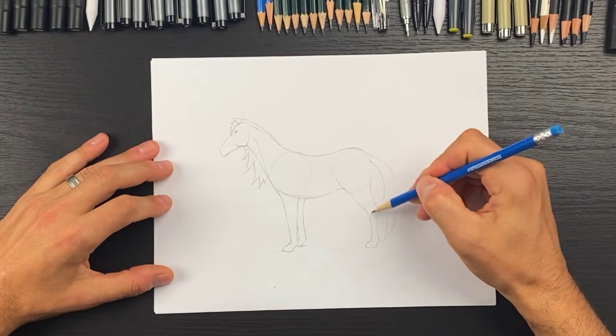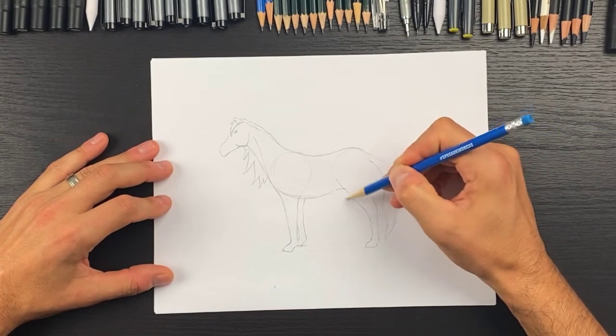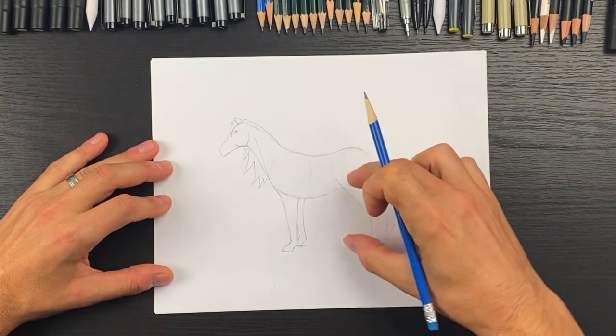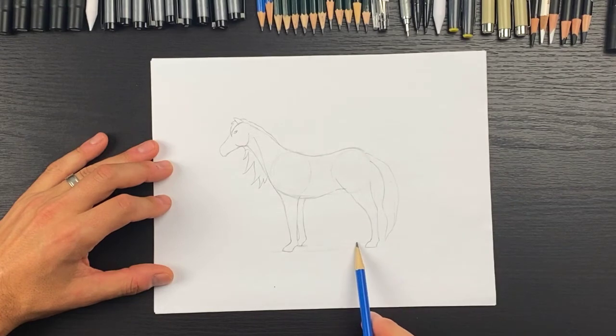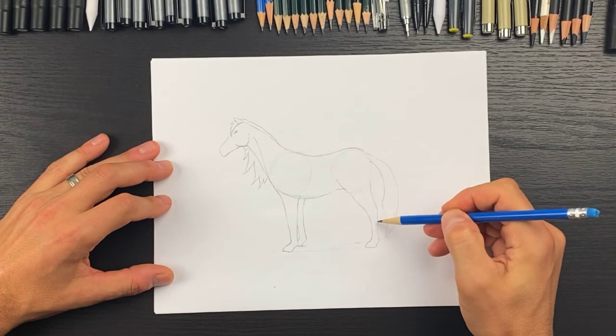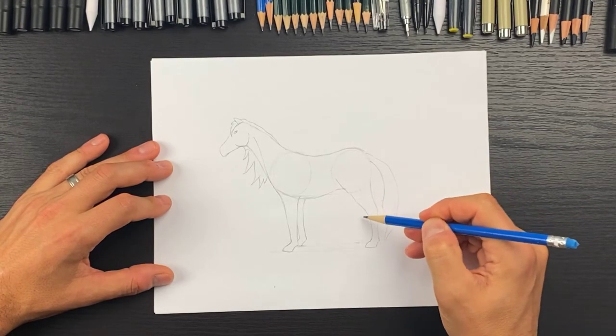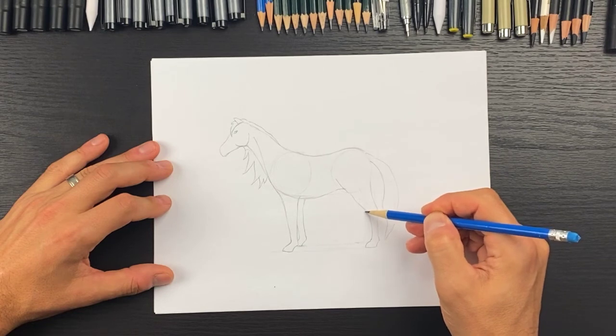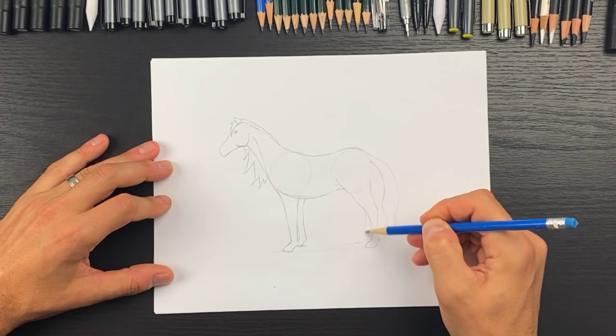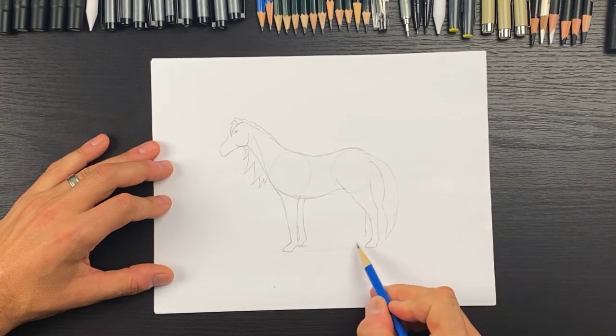And then we'll take this and almost make a copy of this over here, a little bit smaller, and it's going to be resting on this line here. So what I'll do is I'll take this shape here, and I'm going to mirror that over here. Kind of come down like this, like that.